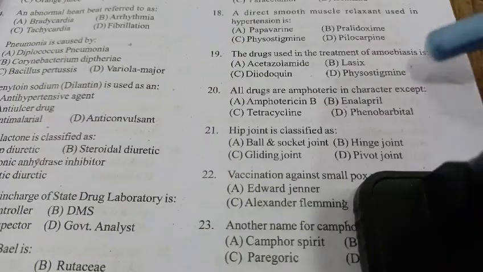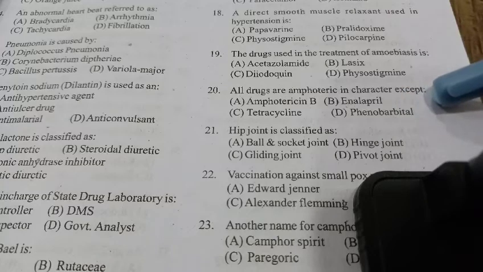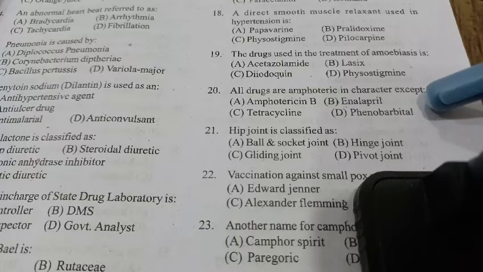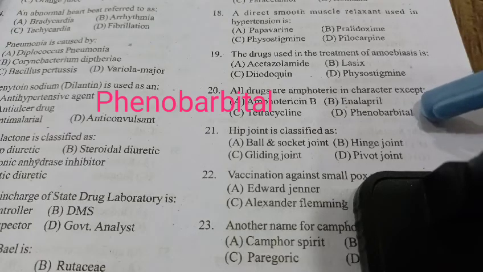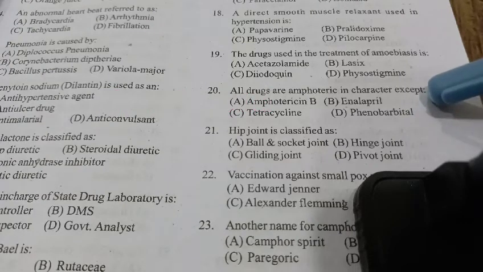Now the 20th question is, all drugs are amphoteric in character except amphotericin B, enalapril, tetracycline, phenobarbital. So here phenobarbital is the answer. It is a weak acid. Amphoteric means the drug can behave both as an acid and base. So the answer is option D, phenobarbital.